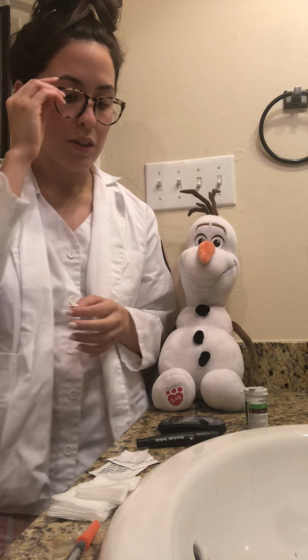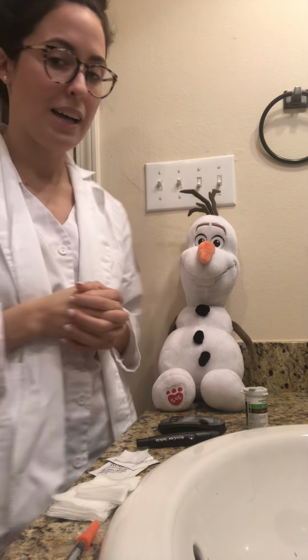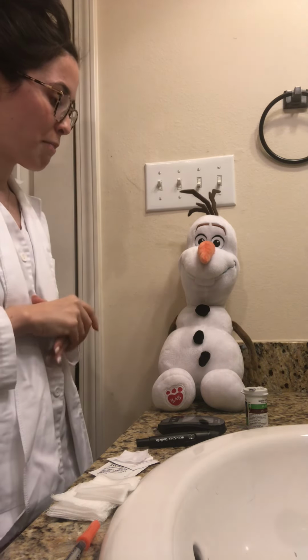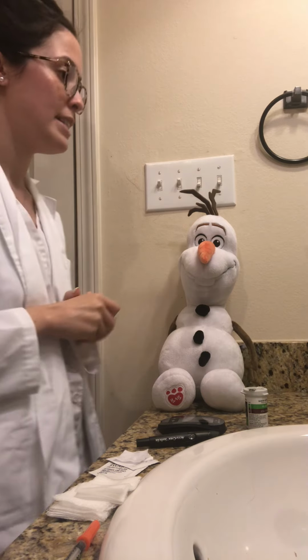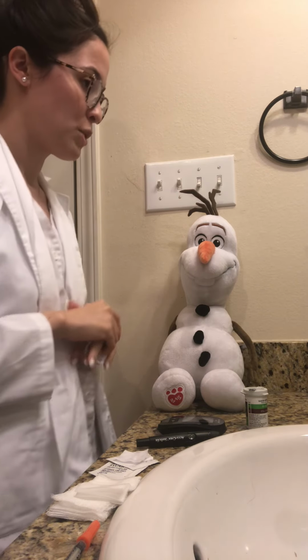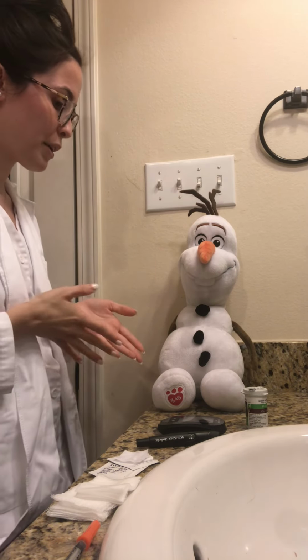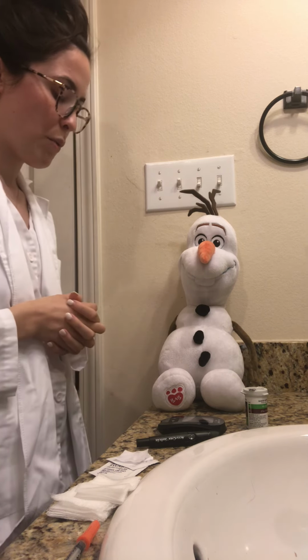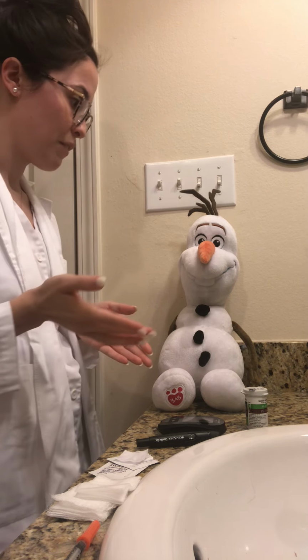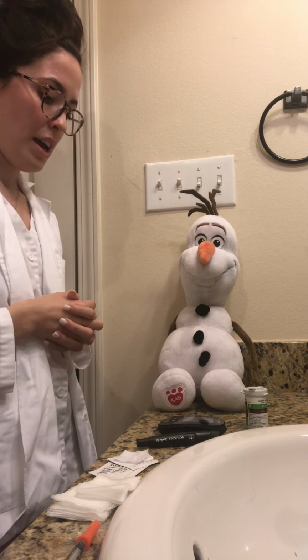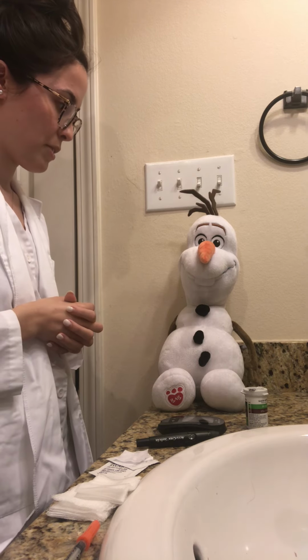Okay? So I'm going to introduce myself to Mr. Olaf real fast. Hi, Mr. Olaf. My name is Alexa. I'm going to be the nurse taking care of you today. Lunch is coming up, so we just want to make sure that we get a blood glucose measurement on you. And once we're done, I will get your insulin if you need any. Do you have any questions about the procedure?